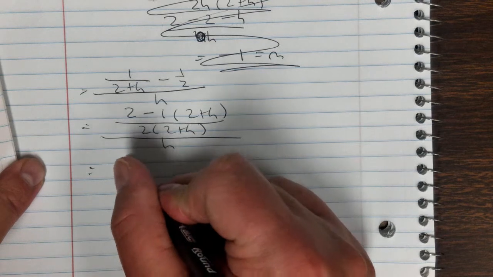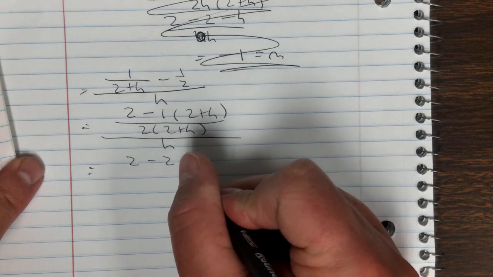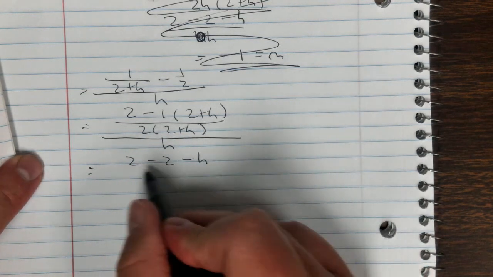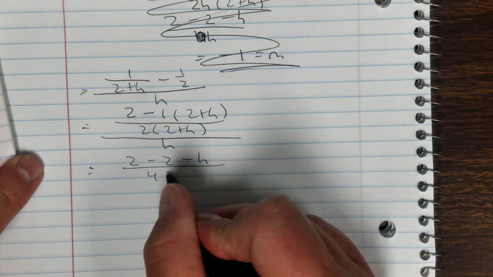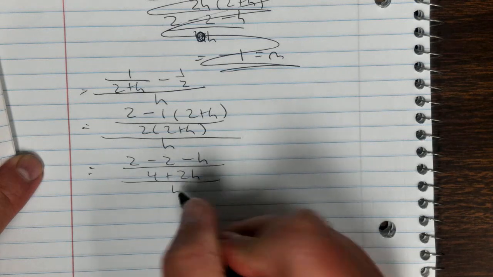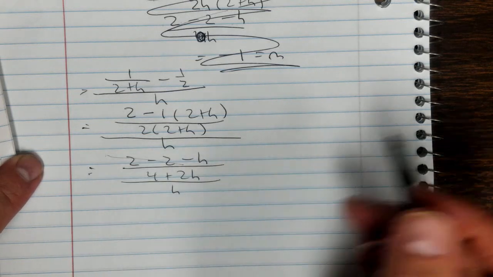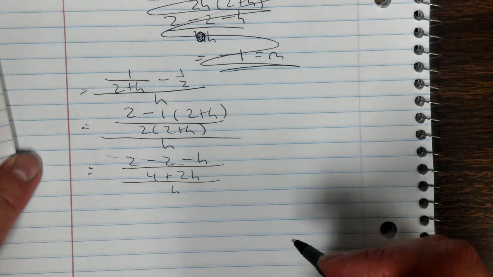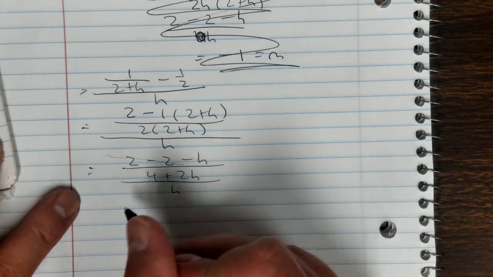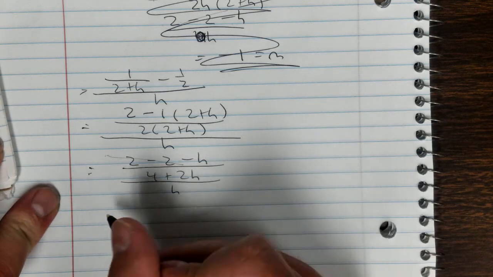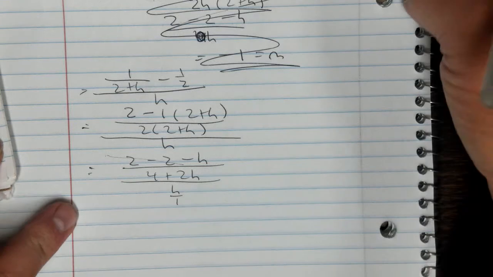Then we distribute and we get 2 minus h all over 4 plus 2h over h. These cancel, and so then you end up getting, this is over 1.